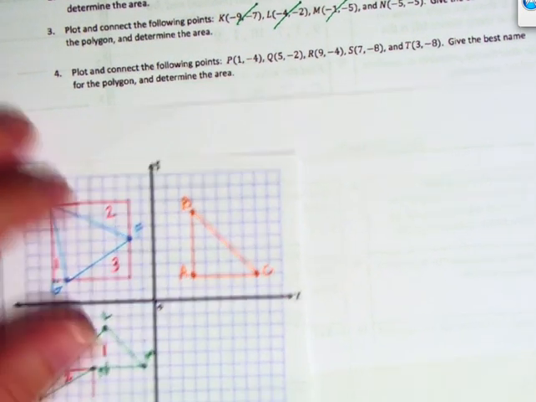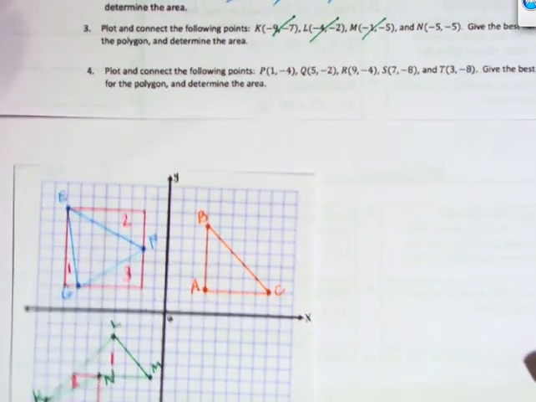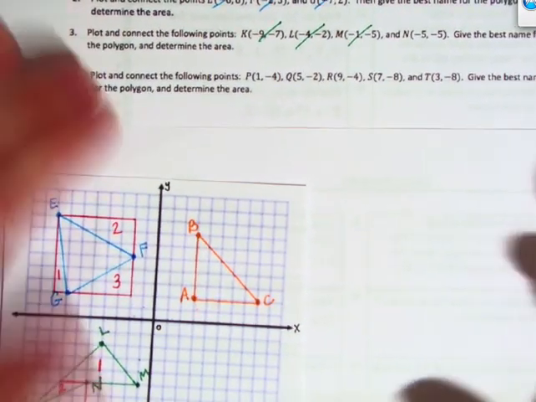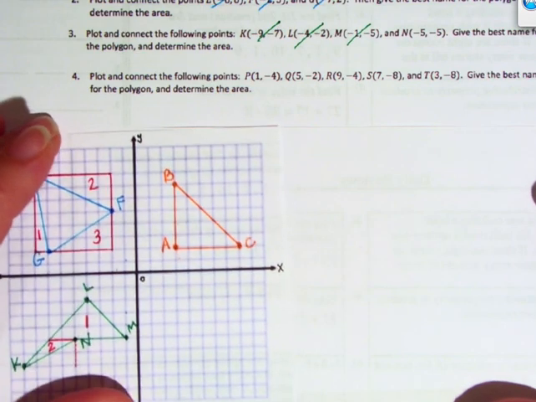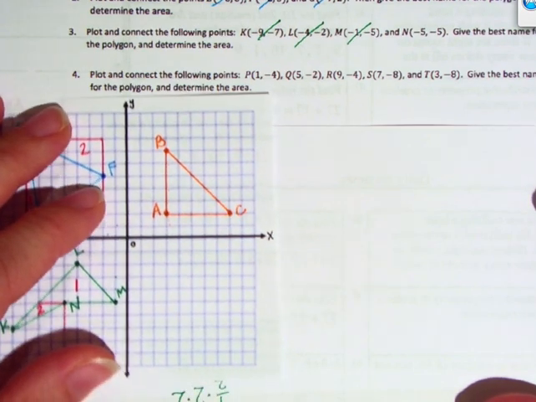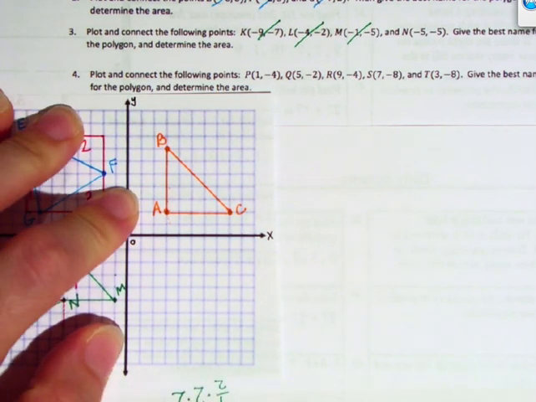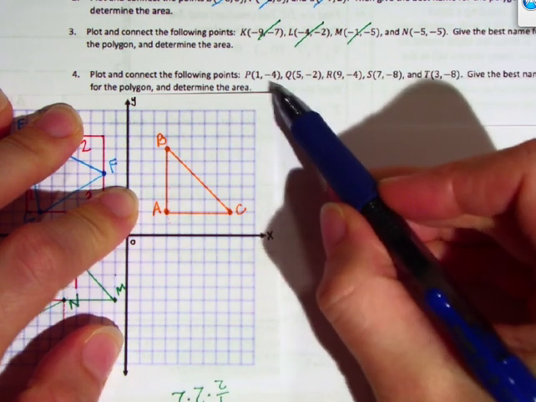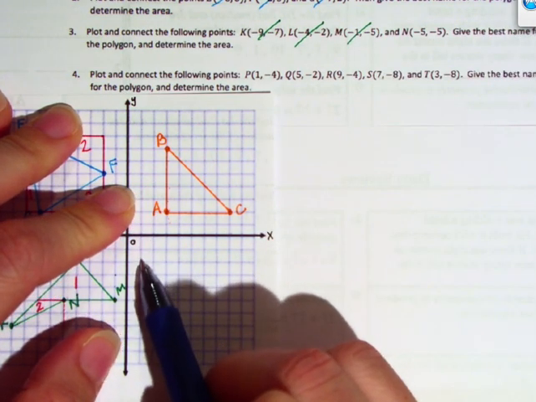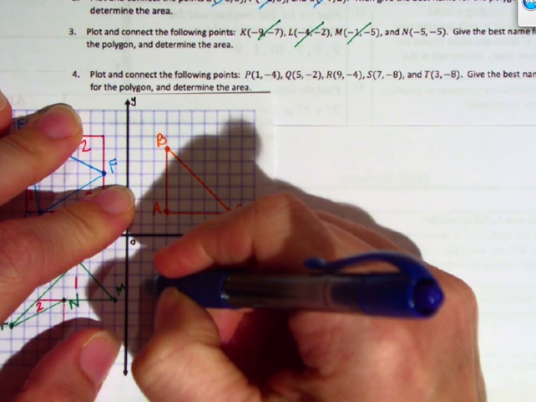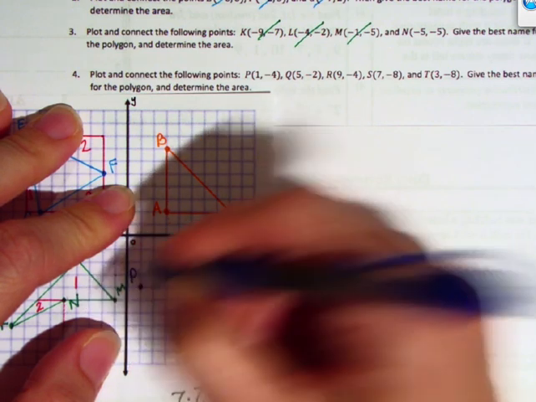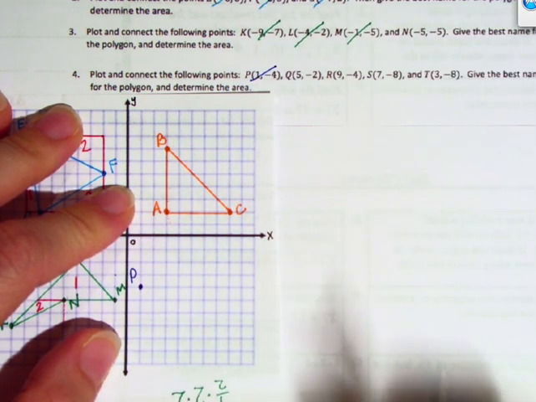So let's move this up here. Sorry, I'm kind of zoomed in because it's written small. It's a little hard to put it on the camera. Okay. There we go. Okay, let's plot point P at (1, -4). That's P. We have even more this time, don't we?